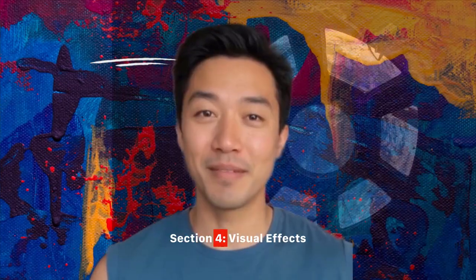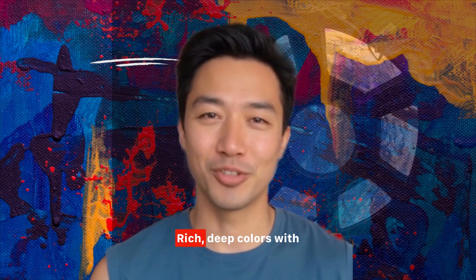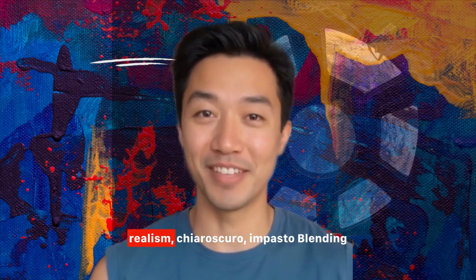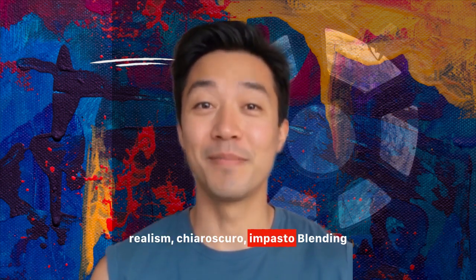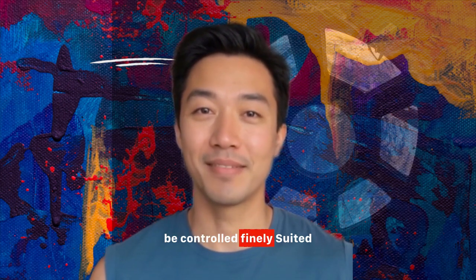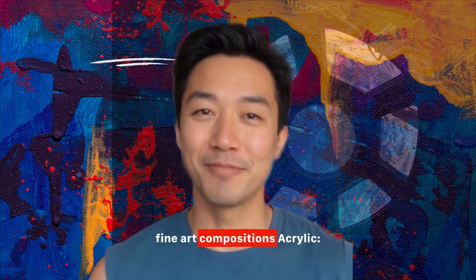Section 4. Visual effects and artistic expression. Oil. Rich, deep colors with subtle gradation. Ideal for realism, chiaroscuro, impasto. Blending is smooth. Edges can be controlled finely. Suited for classical, portrait, and fine art compositions.